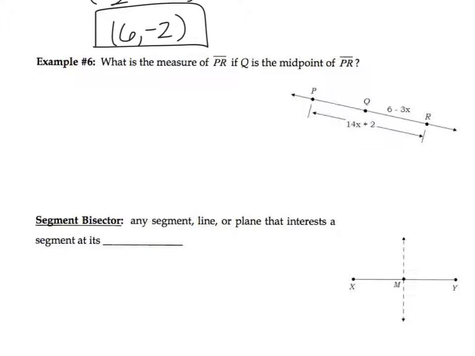So our last example says, what is the measure of segment PR if Q is the midpoint of the segment? If a point is a midpoint, it means that it splits the segment in half. So I know that PQ and QR are going to be congruent. So when I go to find the length of PR, I need to find x.